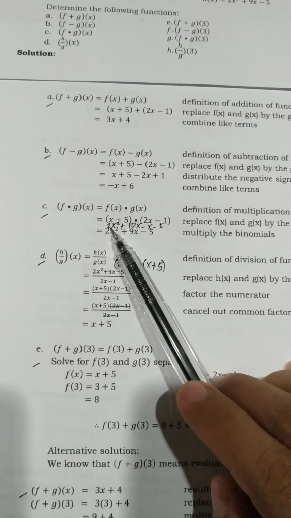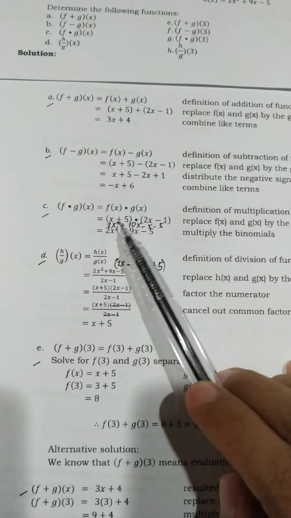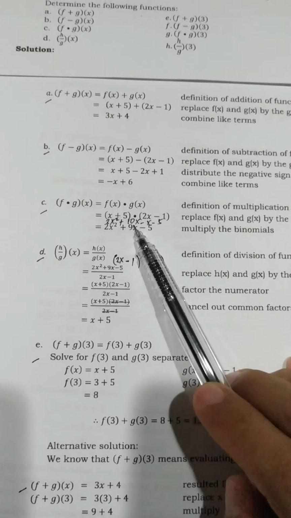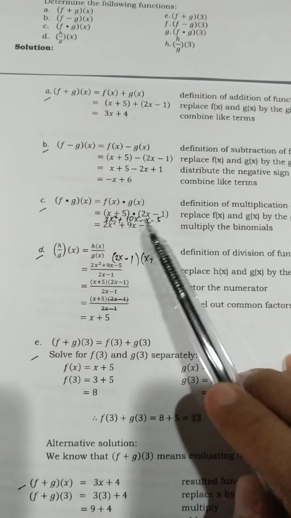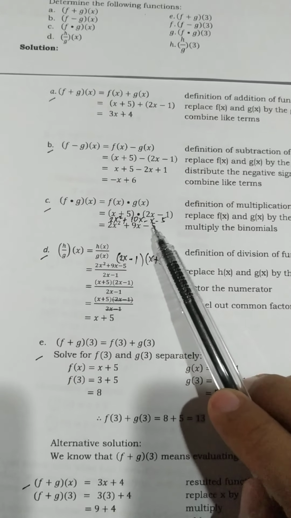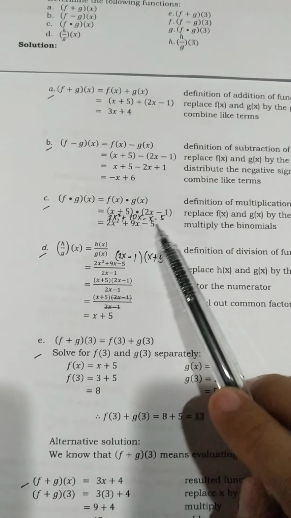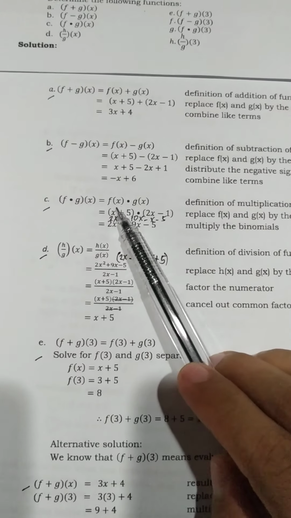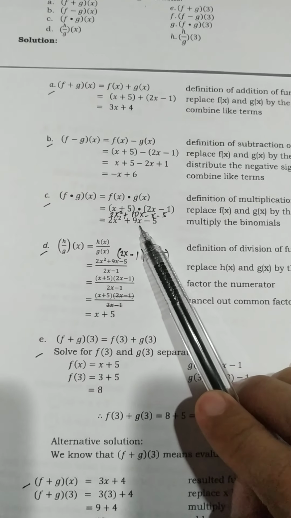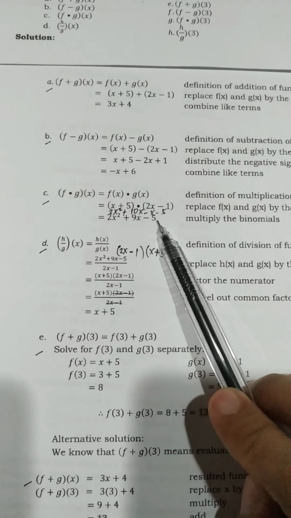So we only have 2x squared, so we have 2x squared. So for x, we have 10x minus x, so that is equal to 9x. Then lastly, we have negative 5. So therefore, f of x times g of x is equal to 2x squared plus 9x minus 5.